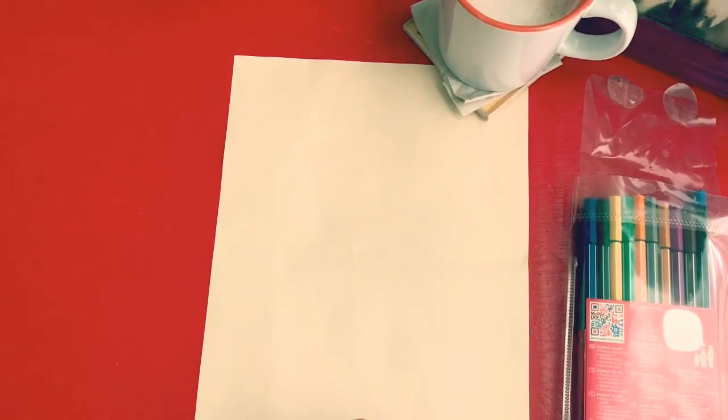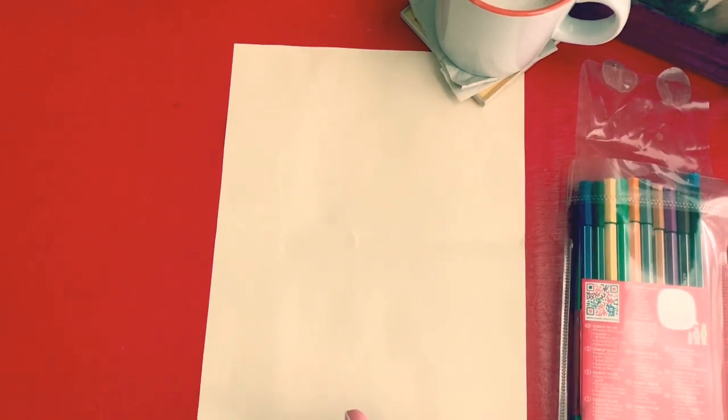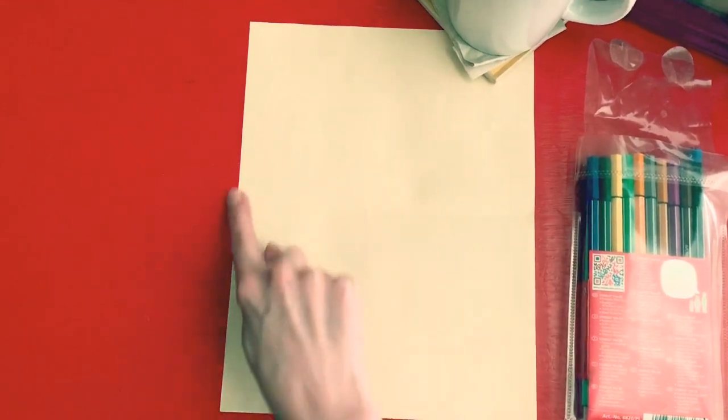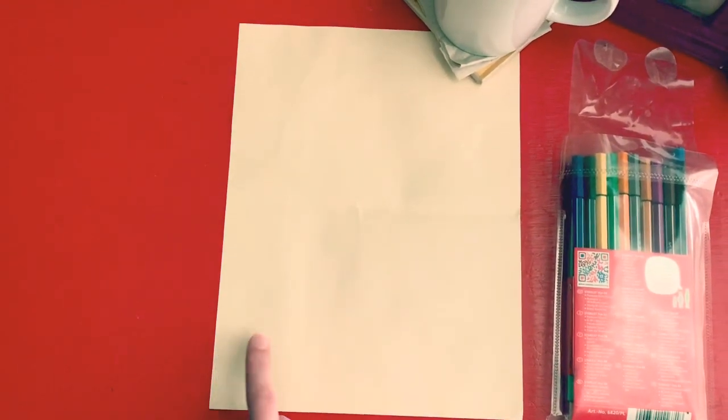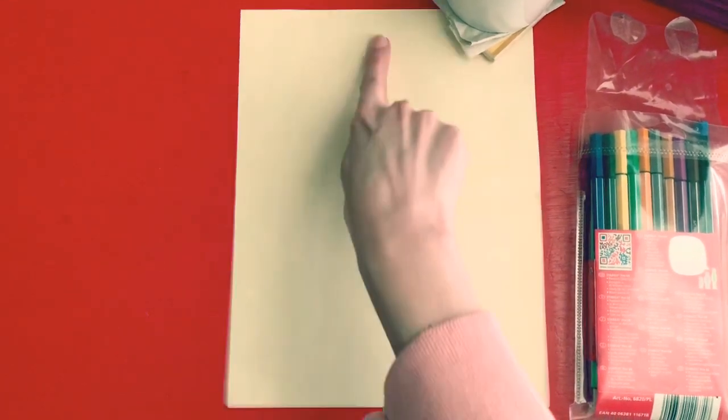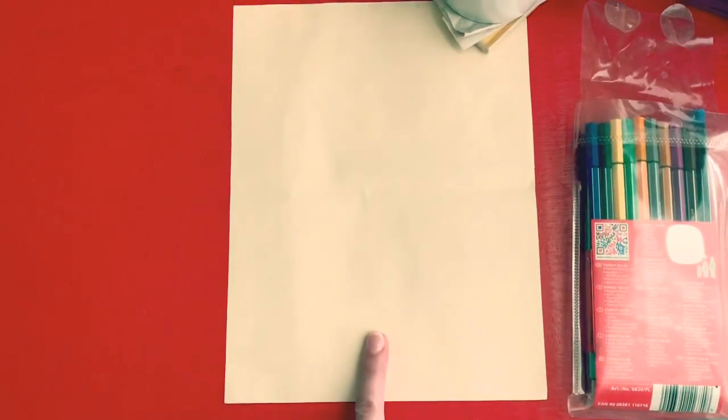Okay, I've got my setup all ready to draw. I found a piece of paper and I'm doing portrait style. If you remember, portrait style is when we have the short ends at the bottom and the top and the long ends on the side. Remember, we also call this going vertical because our paper goes up that direction.